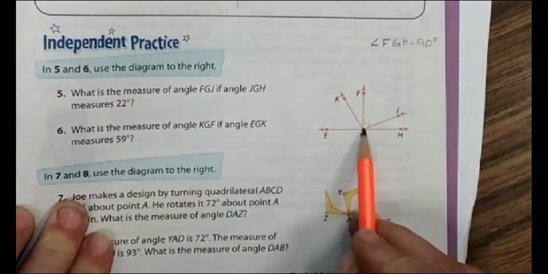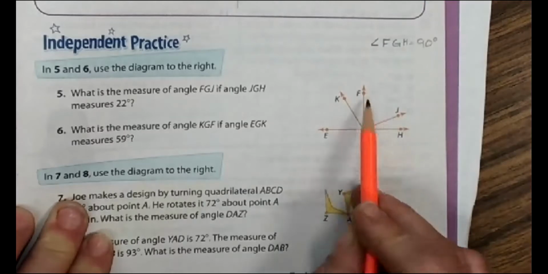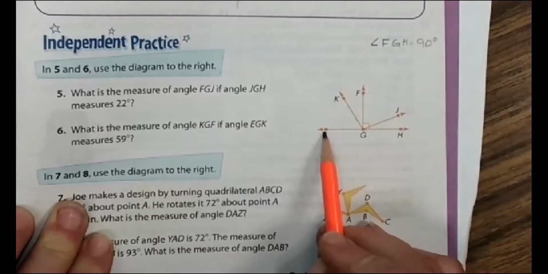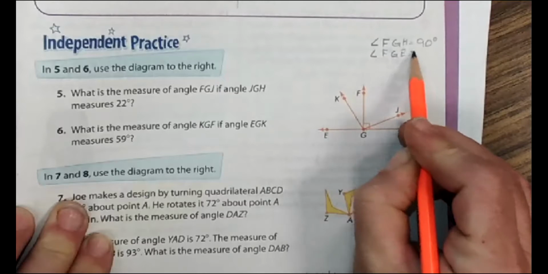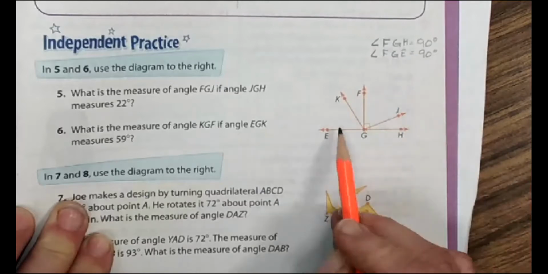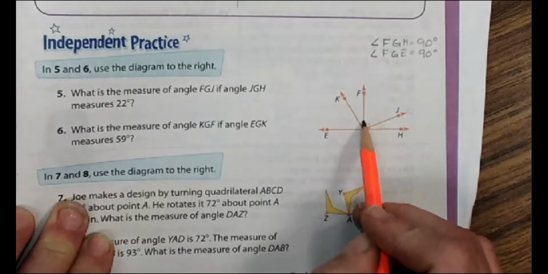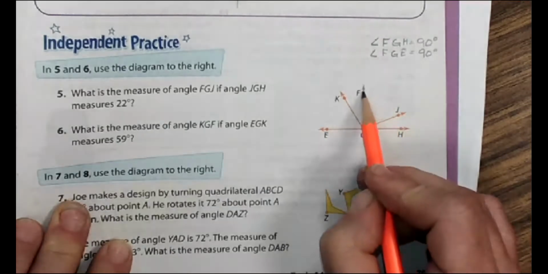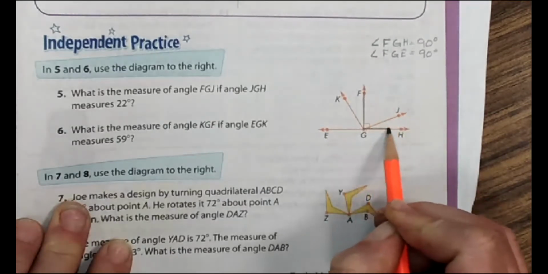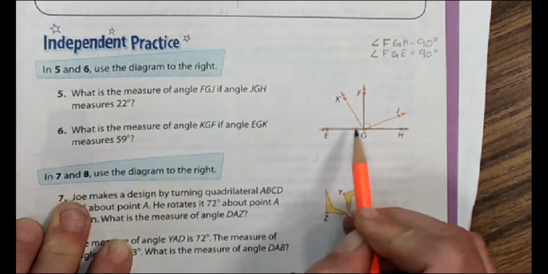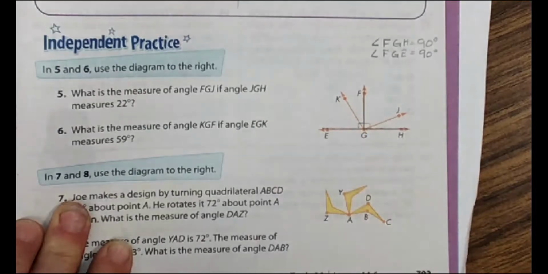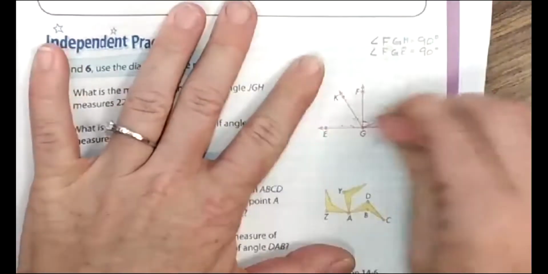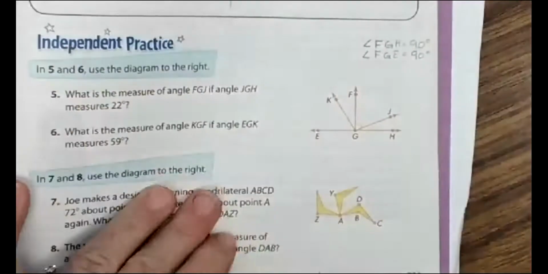What this also means is if this is a straight line and FGH equals 90 degrees, I know that FGE is also going to equal 90 degrees. Because if it's on a straight line and this divides those two angles, you look here, I'm just going to draw with my picture to kind of highlight these two angles right here. If one is a 90-degree angle, the other one has to be a 90-degree angle also. That's just the rules of angles.